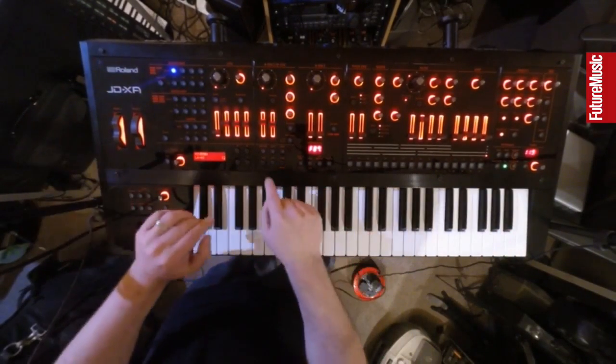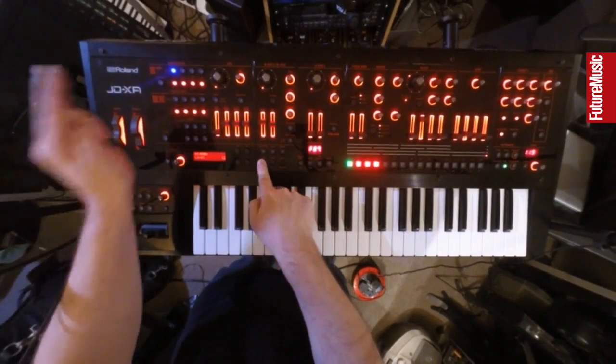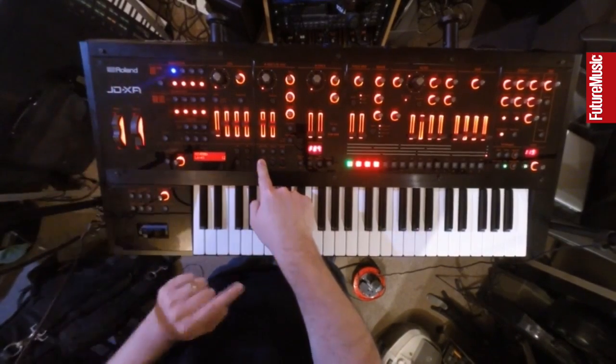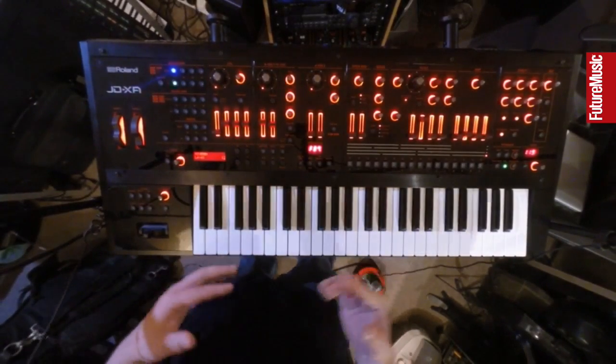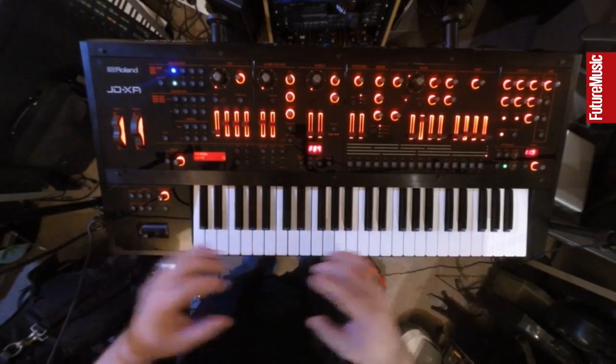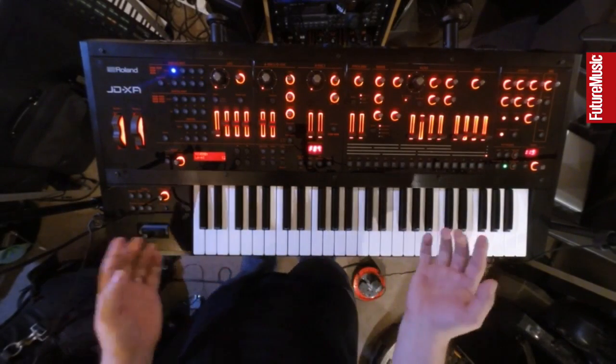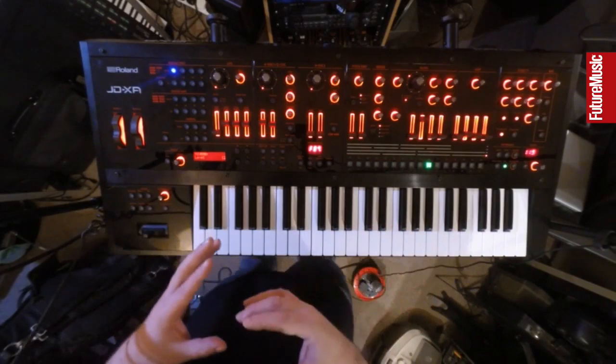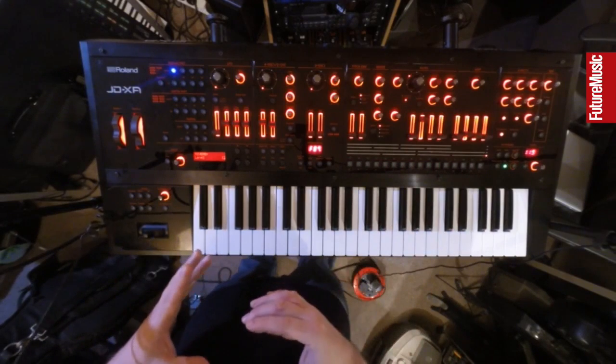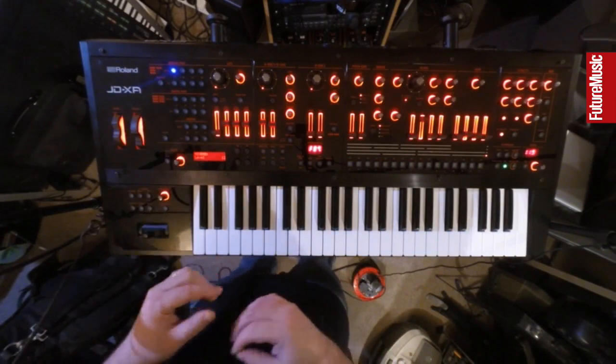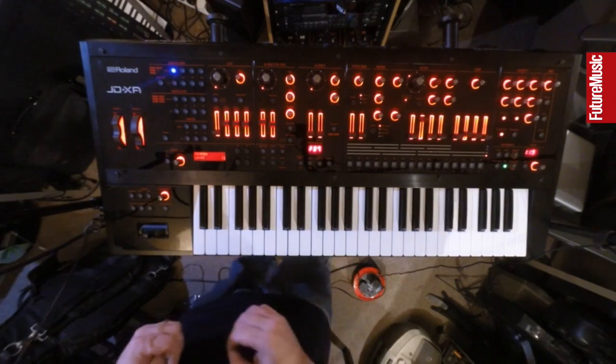And if you want to mute a part, you can press shift and the on button for that track, and that takes it in and out. So that's good for making arrangements. Obviously there's no song chaining, no song mode in the XA, so the only way you can really make extended arrangements is to just mute things in and out and step things up that way.